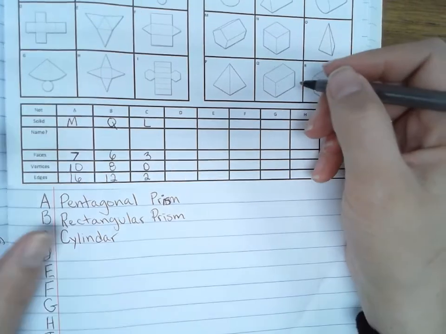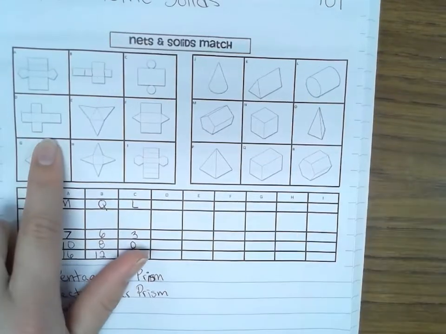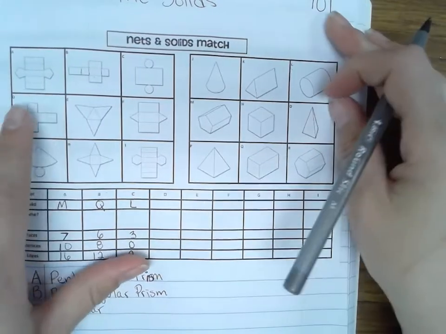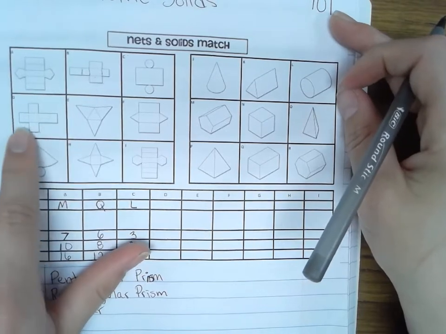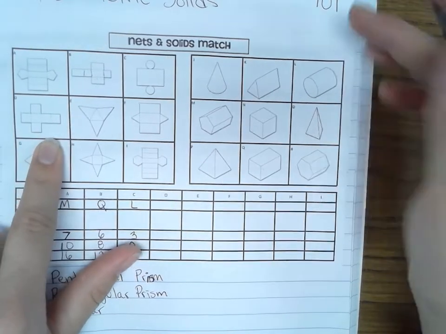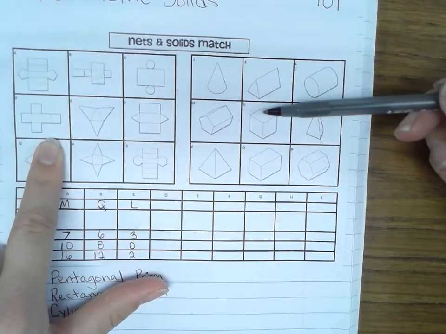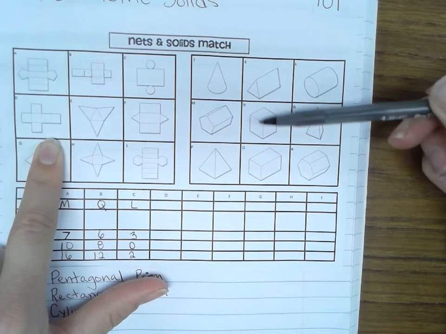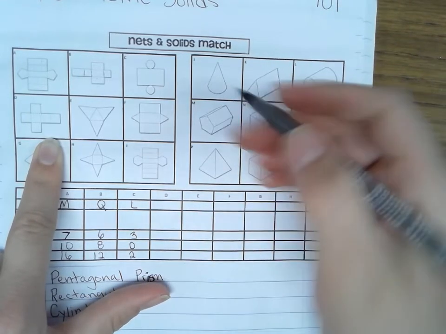Alright, let's look up here at D. Notice these are all the same shape. They are all squares. There are 6 sides. Look over here, which one would that match? 1, 2, 3, 4, 5, 6. That would match N.